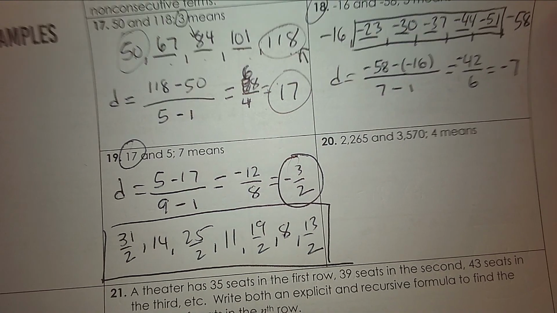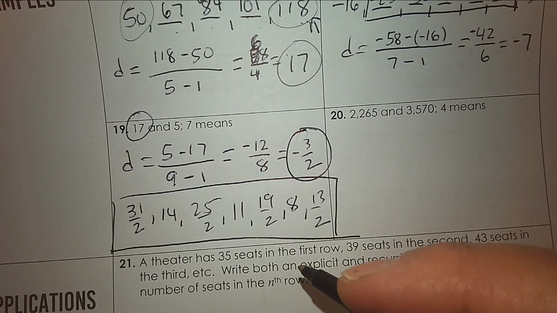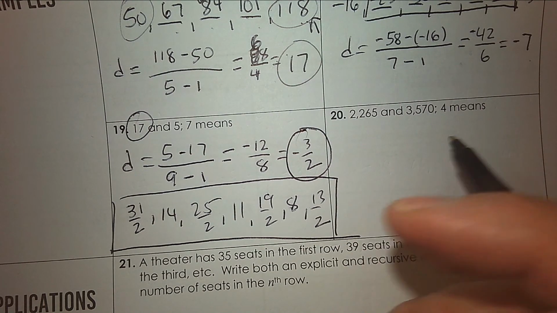You could, especially if it's a finite decimal. You know what I mean? Like if it was a decimal that went on forever, then you wouldn't do it that way.